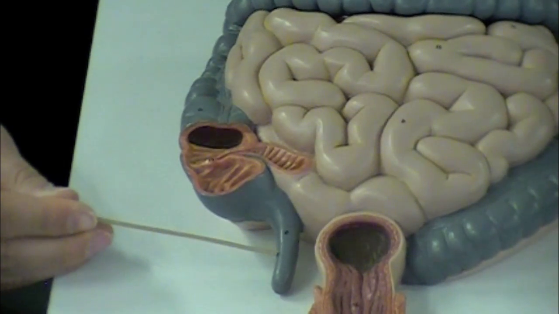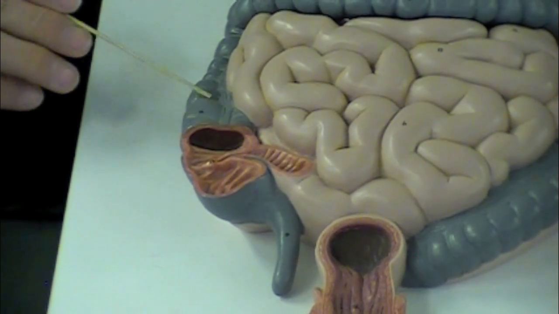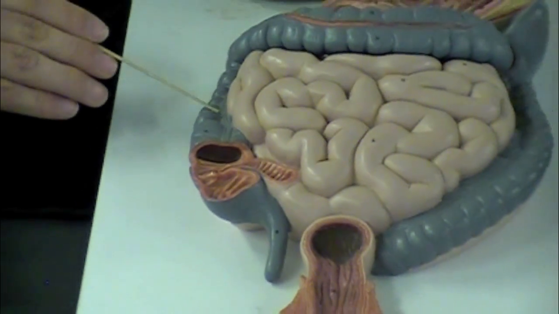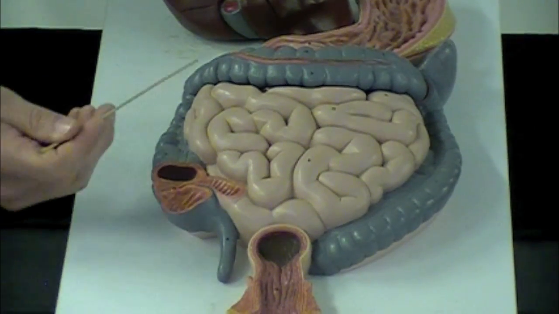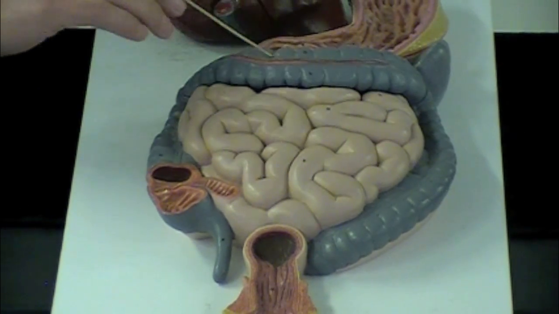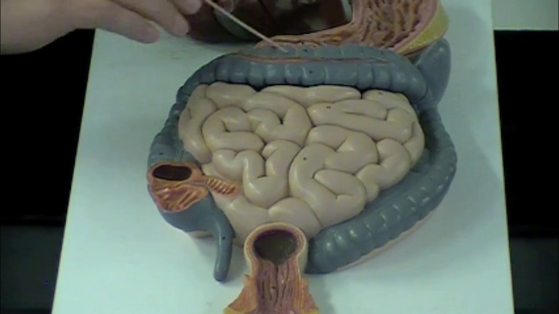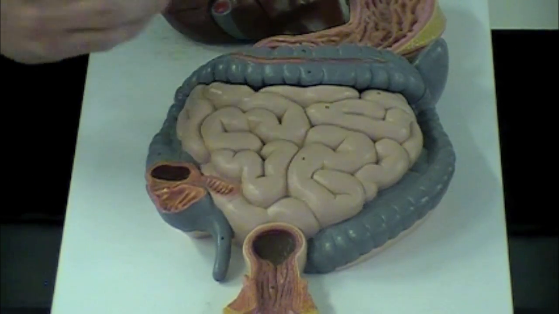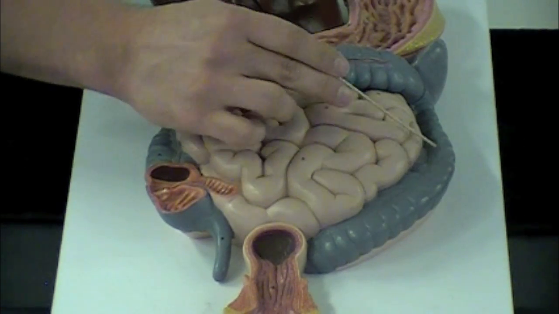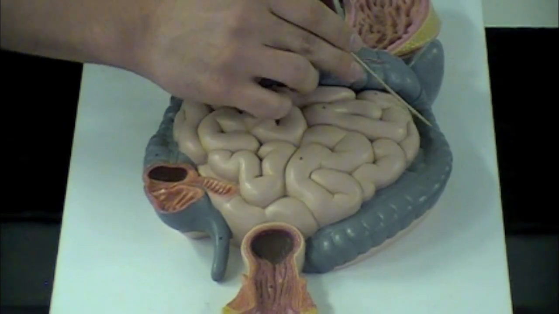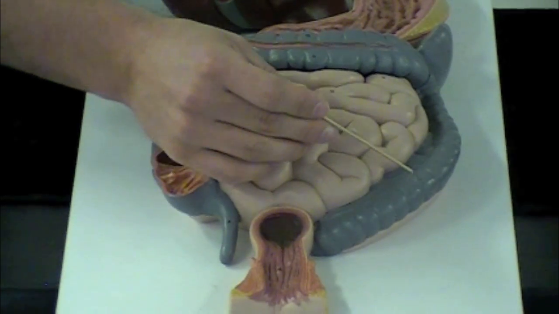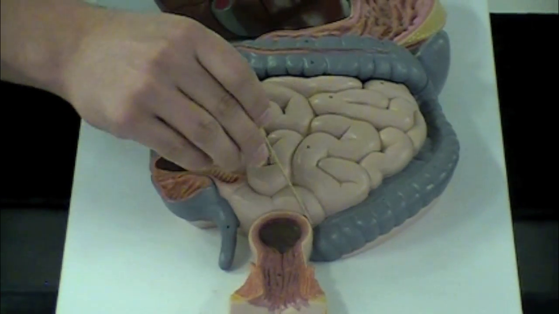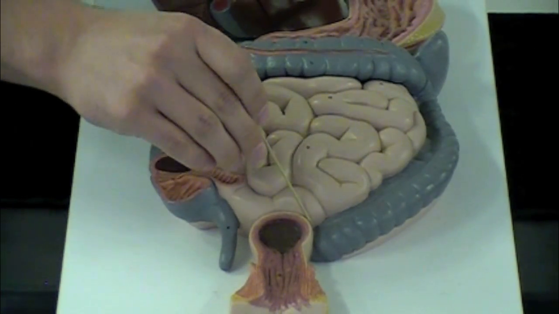Now for a regional aspect, this will be the ascending colon or the right colon. This will be the transverse or middle colon. This will be the descending or left colon. Then this last bit of the colon where it's sigmoid, this will be the sigmoid colon.